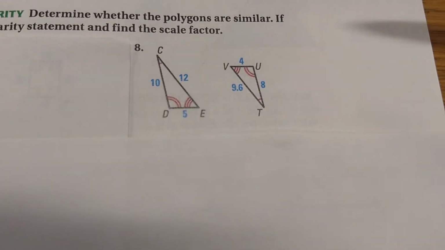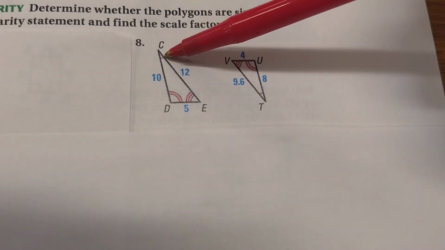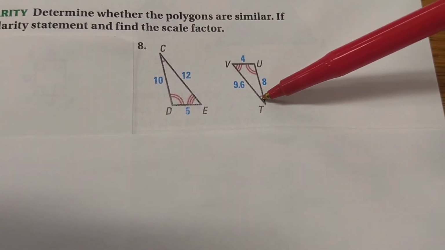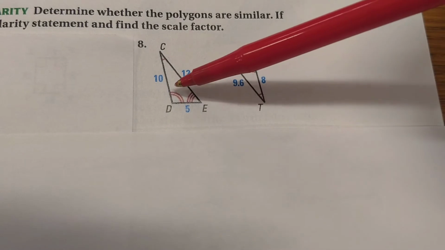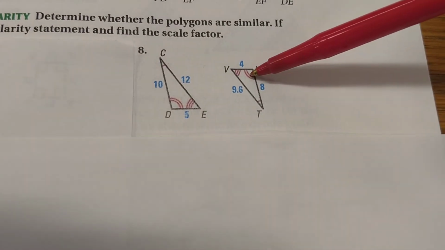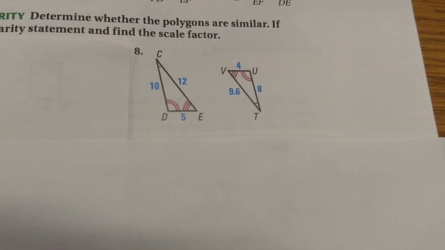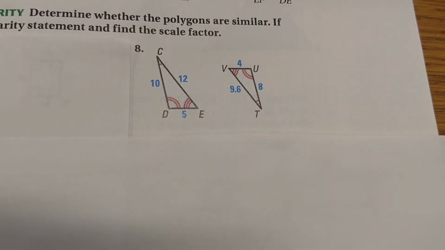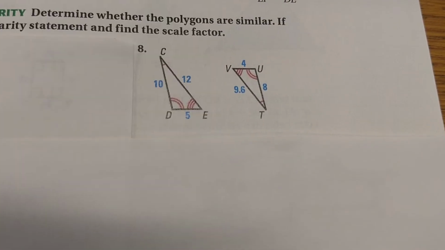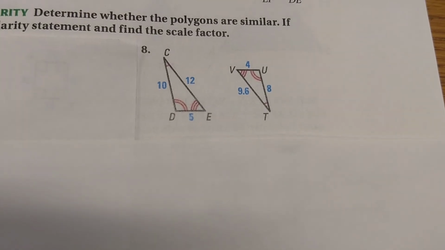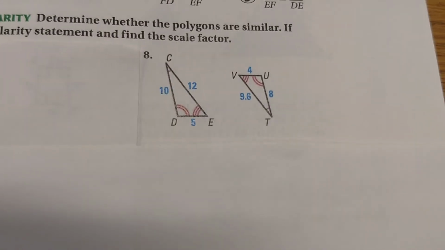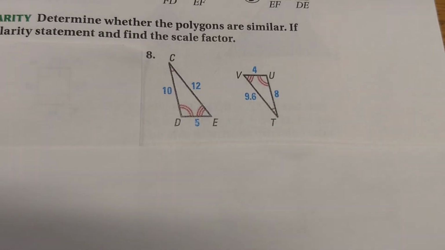Okay, so first let's look at the angles. Here I've got one angle that matches up with this one. It's got one arc on it. Here we've got two arcs that matches up with two arcs, and three arcs that matches up with three arcs. Okay, so in terms of the shape made up by the angles, those angles are all congruent. That's our first step. We're saying yes, there's still the possibility of these triangles being similar.